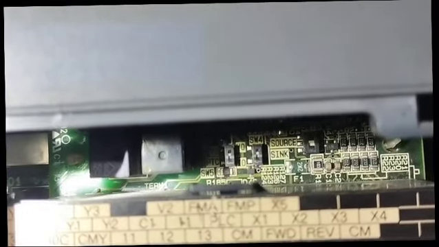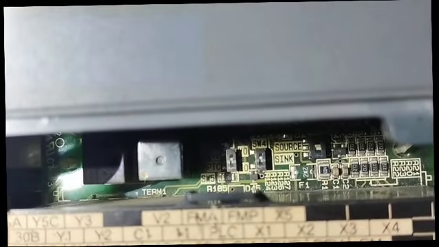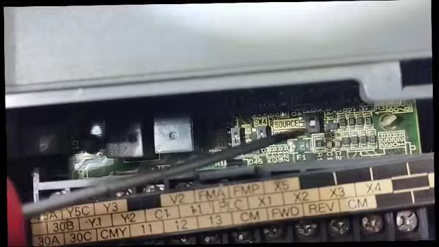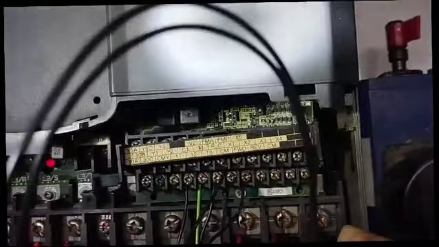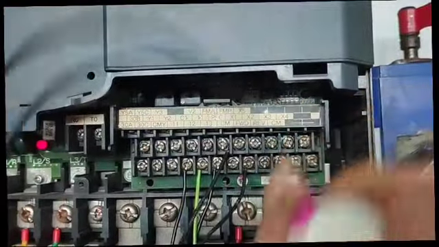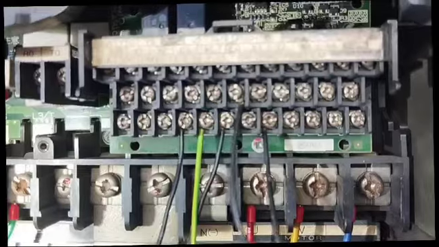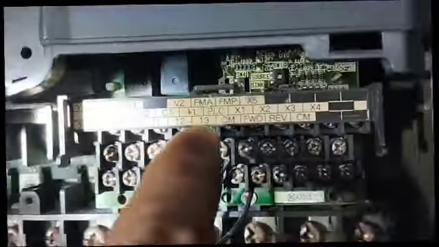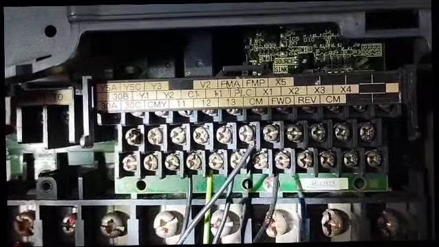Welcome to my channel. In this video I'll show you the source and sink run command. Now the switch is selected in sink. In this condition I'll check the motor. The motor is not running because we have connected the run switch to PLC 24 volt DC and forward.